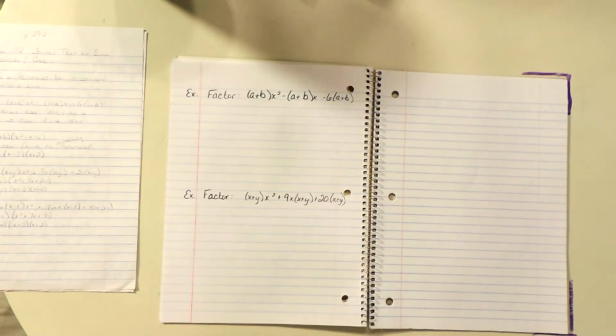Sometimes a trinomial has a common factor that is a sum. And in this chapter, they're going to give it to you in an obvious way. They're not going to be so nice later, as usual. So, here's our first example.